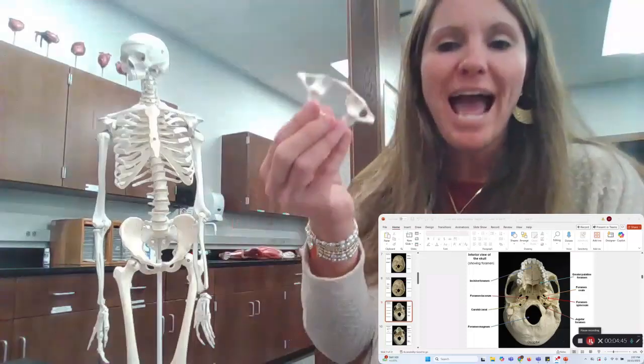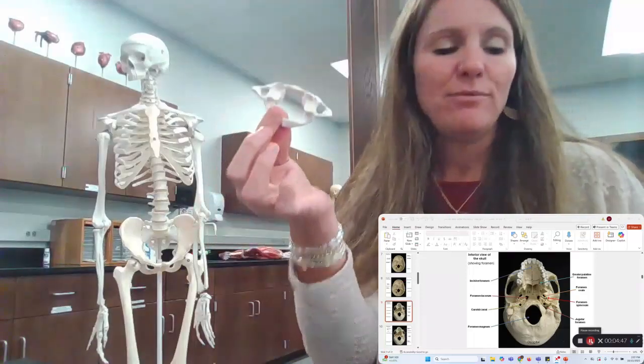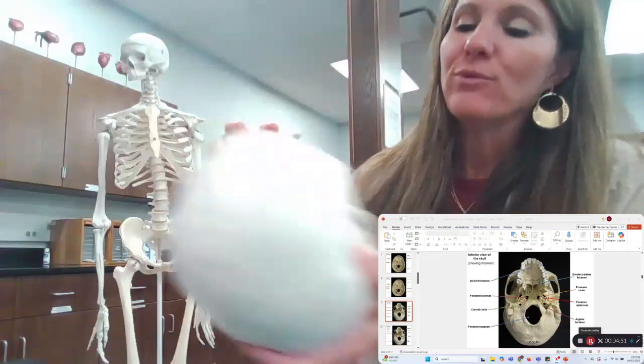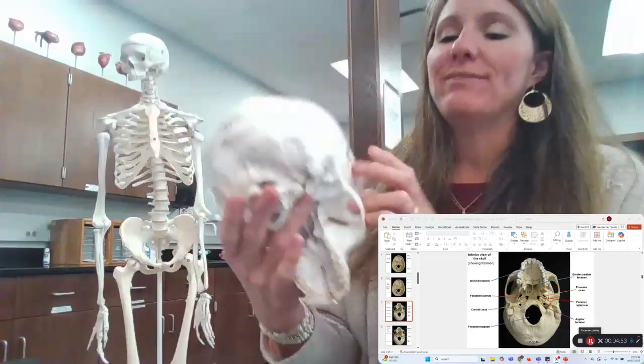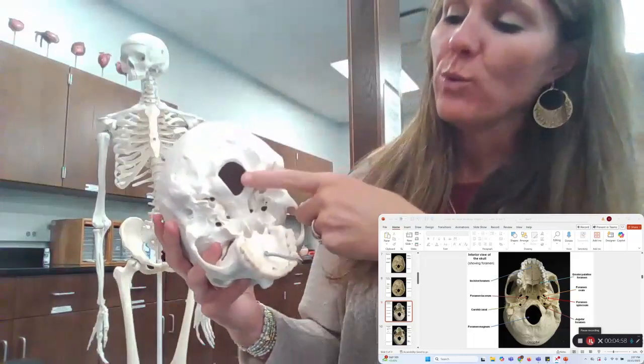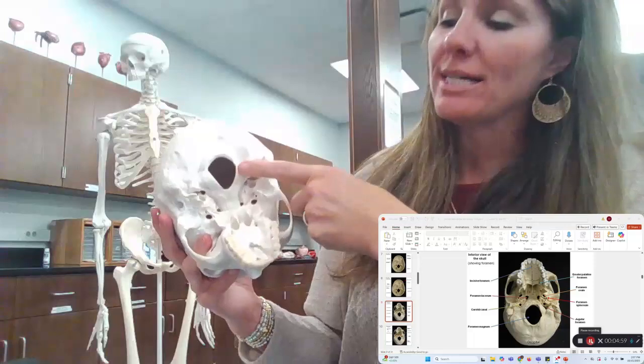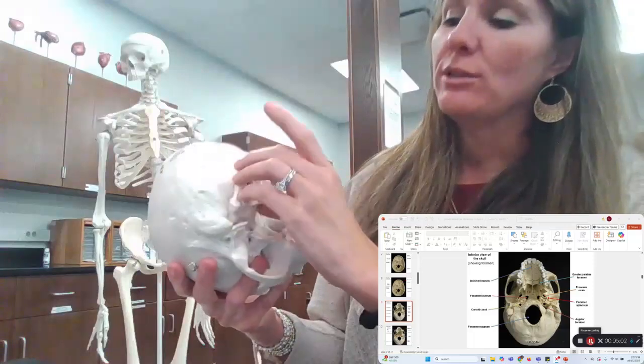Let me see if I can find one. This is your atlas, the first vertebra, cervical vertebra one, and you can see where it would fit right on. Let's see if I can hold it where you can see. The flat areas fit right onto the occipital condyles, just perfectly. We'll get to that in just a second, but I did want to show you that.